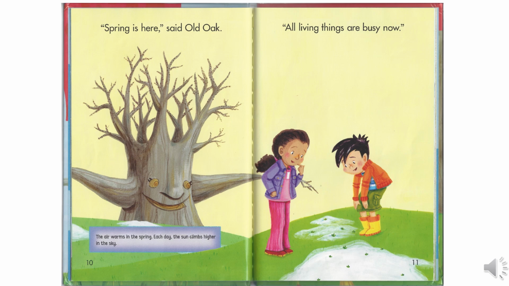"Spring is here," said Old Oak. "All living things are busy now. The air warms in the spring. Each day the sun climbs higher in the sky."